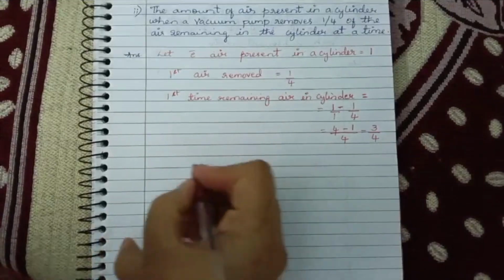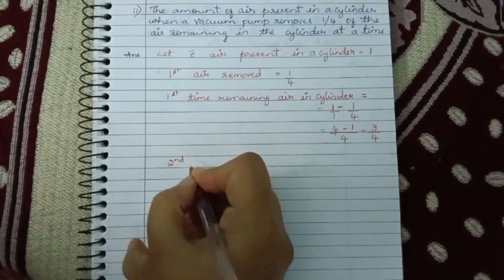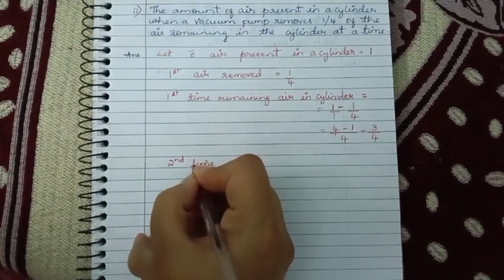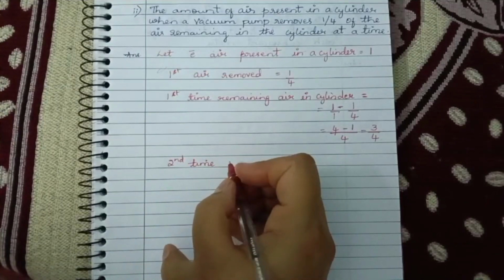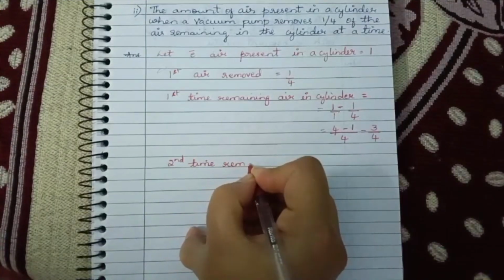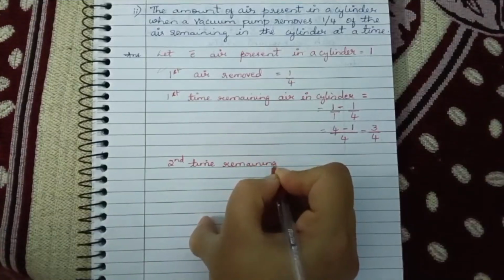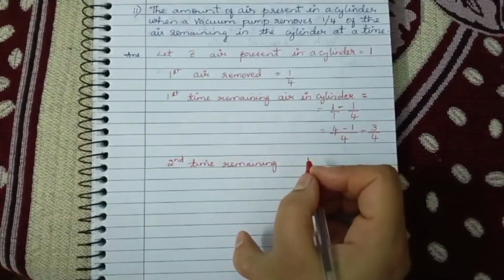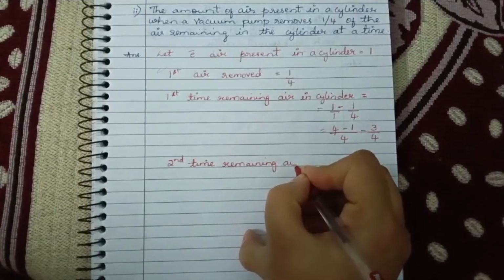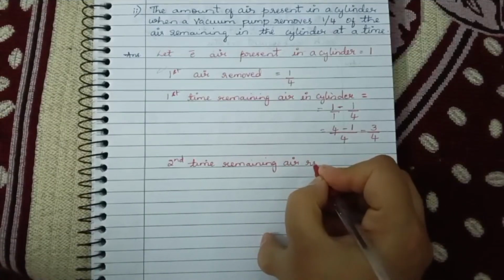Now next step is second time air removed.